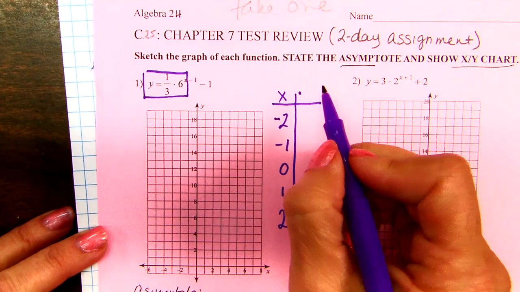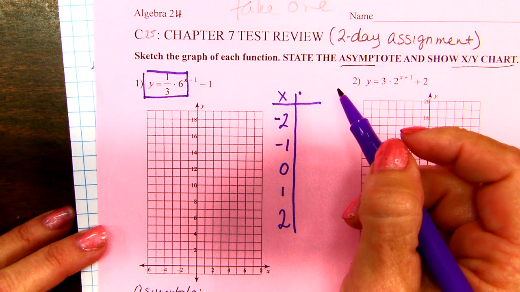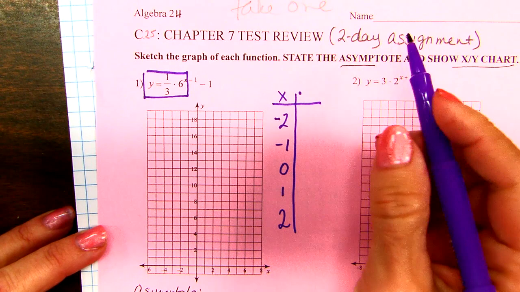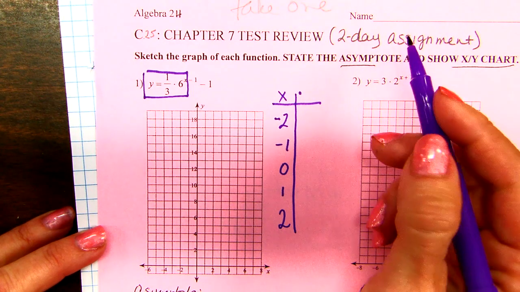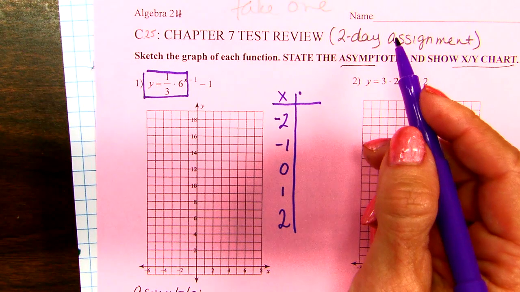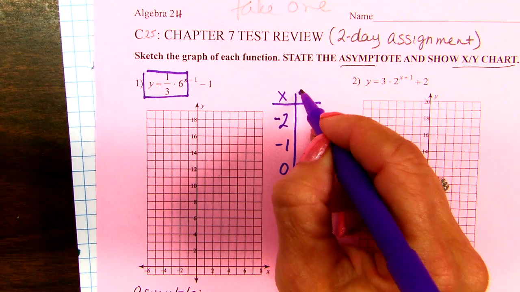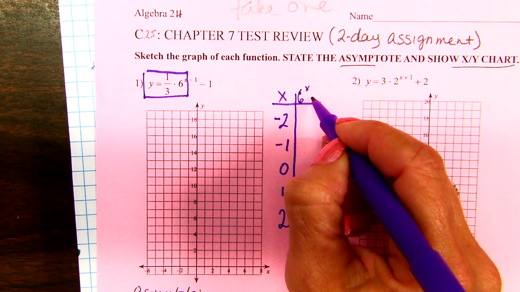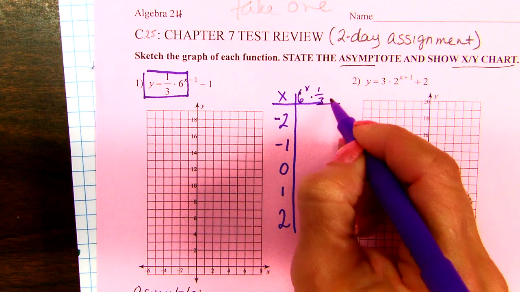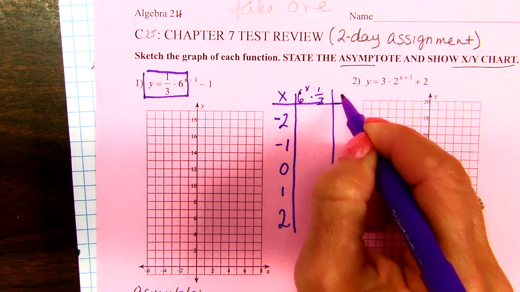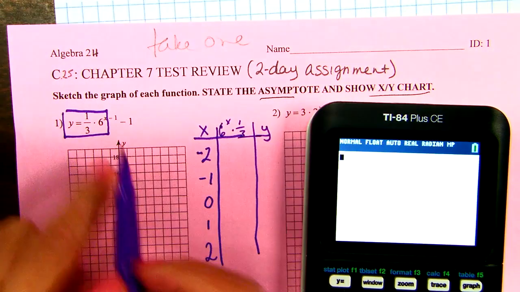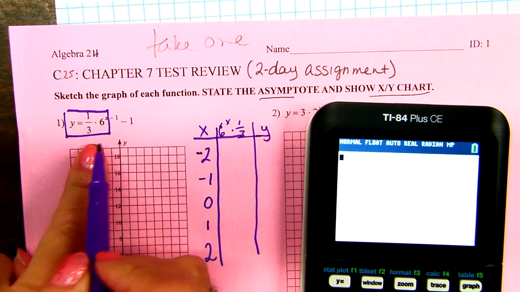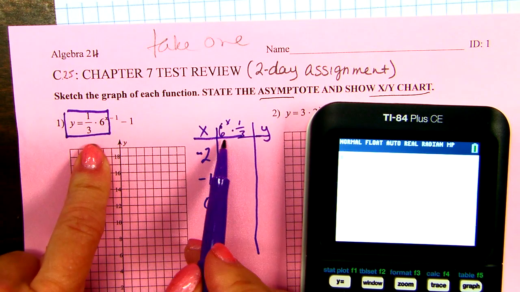So what I'm going to be doing is multiplying all of my X values, how should we do it? We're going to be doing 6 to the X times 1/3. You're doing it in your calculator and you're going to get a new Y value. So basically, I'm not even going to put anything in there. All I'm doing is this right here. And the truth is, you might be able to type it in the other order.